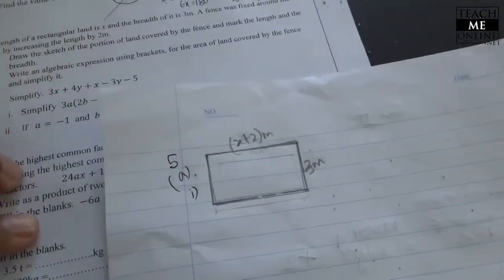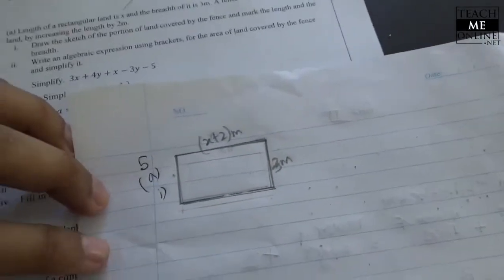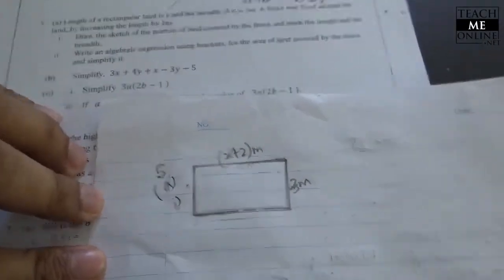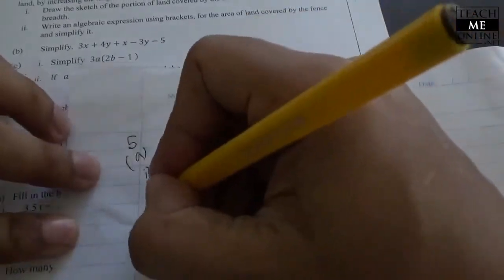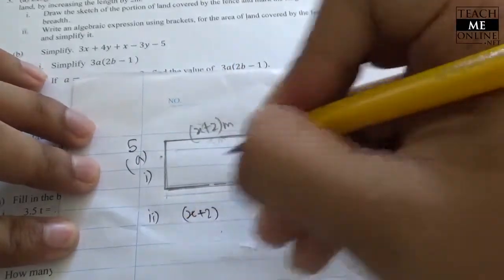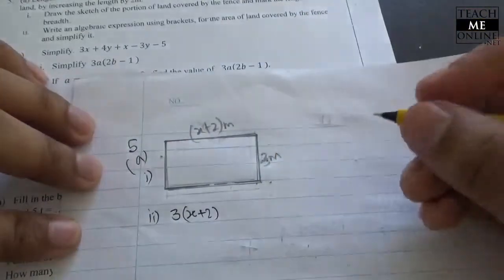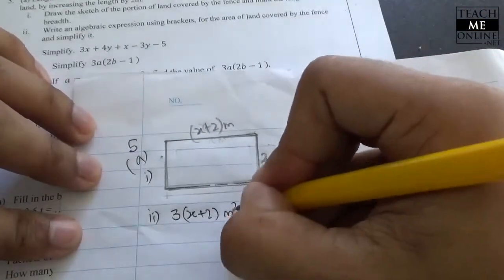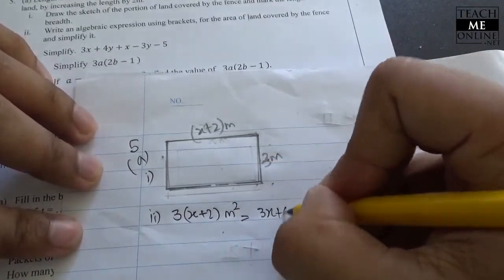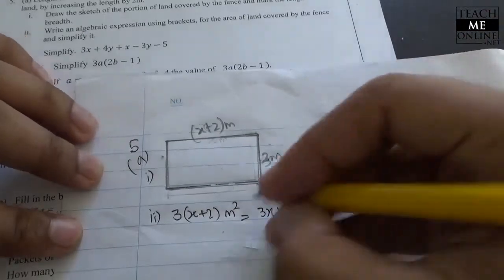Subpart 2, write an algebraic expression using brackets for the area of land covered by the fence and simplify. So area is x plus 2 multiplied by 3 meters squared. So that is 3x plus 6 meters squared.